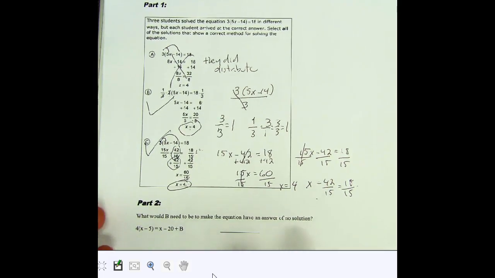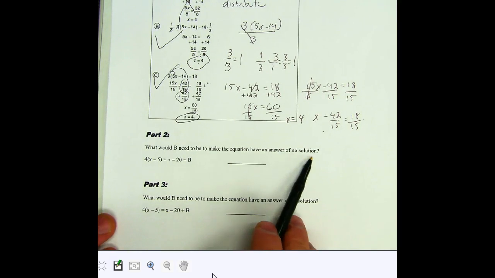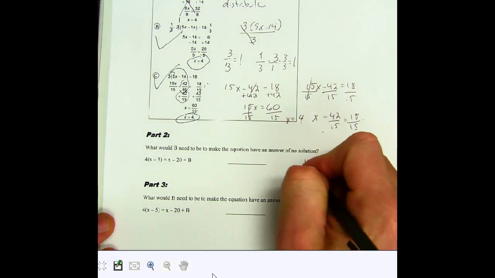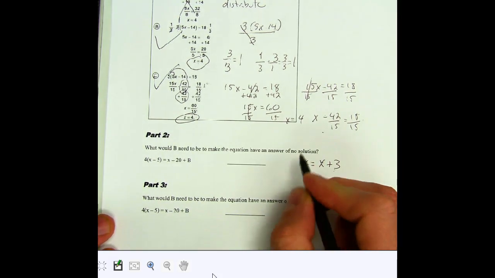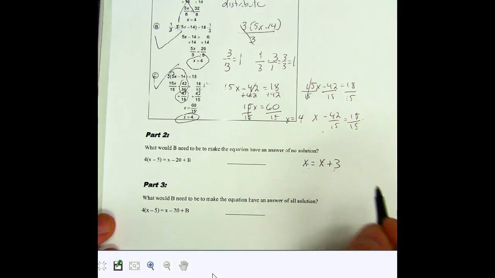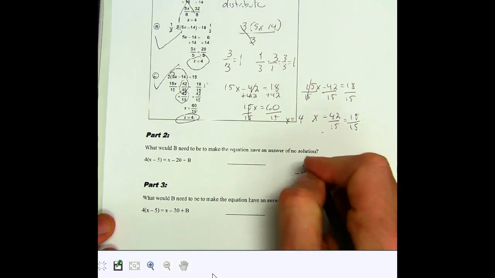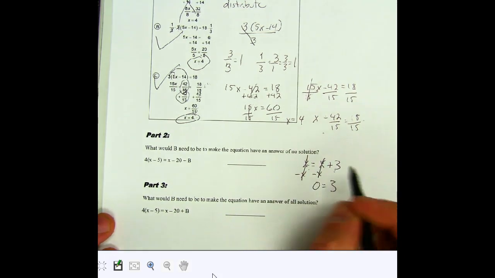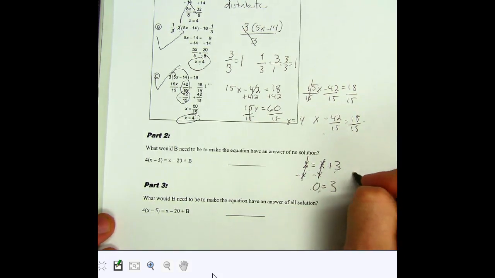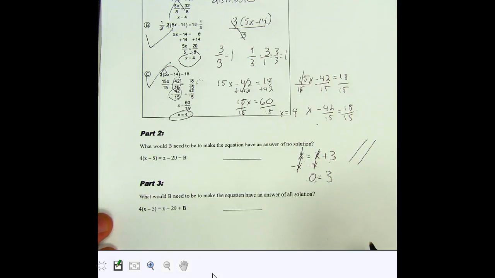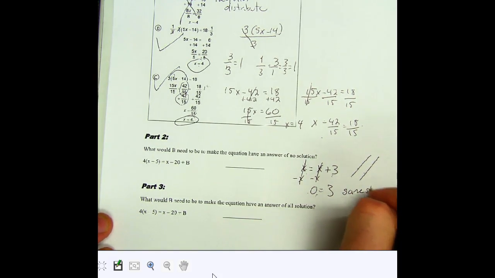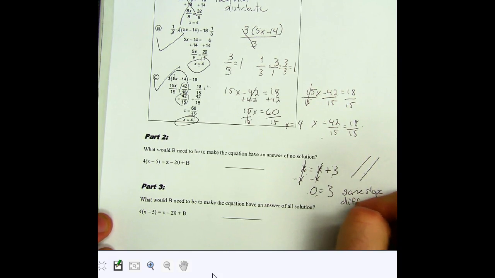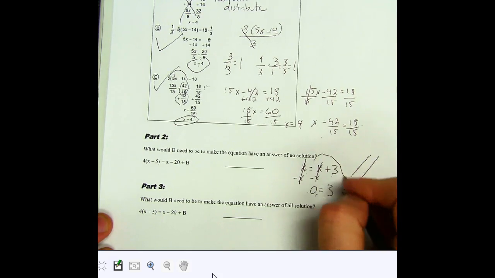Now here, what would part B be to mean no solution? Remember, no solution is when you have the same variable on each side, but then one has a different y-intercept than the other. This one has a y-intercept of 0, this one has 3. Because if the x's cancel out, what's x minus x? 0 equals 3. So you technically need to have the same slope, because no solution means parallel lines. What do parallel lines have? Same slope, different y-intercept. And that means no solution, parallel lines.